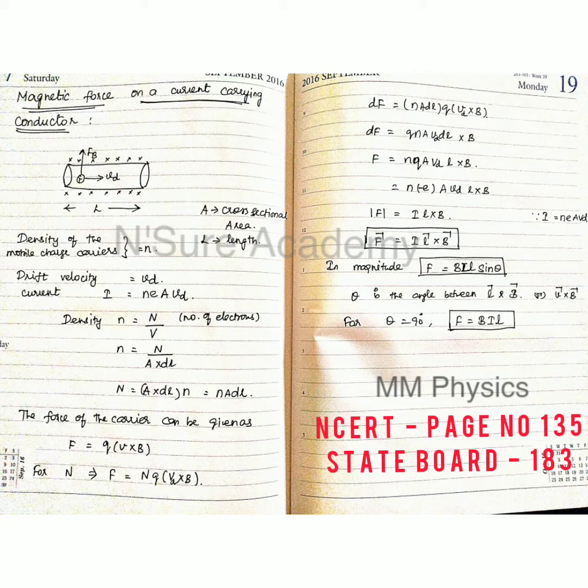Hi students, let's see a topic in magnetism. The force on the current carrying conductor placed in a magnetic field, or the magnetic force on the current carrying conductor. Magnetic force on the current carrying conductor.